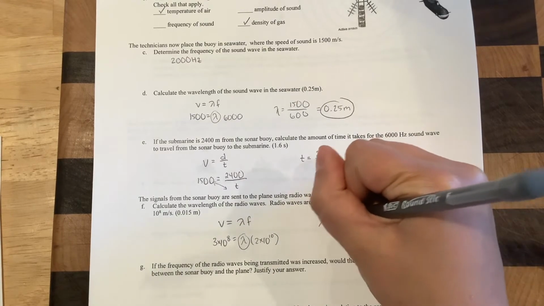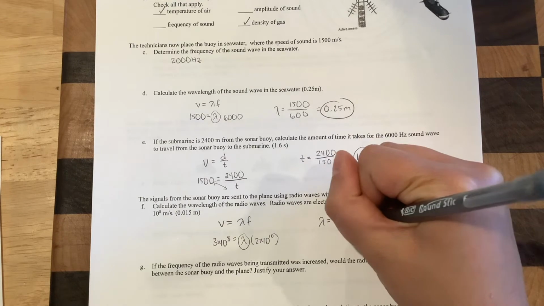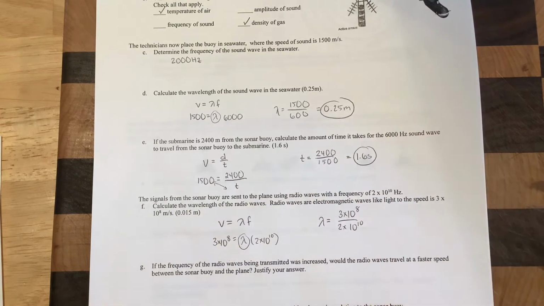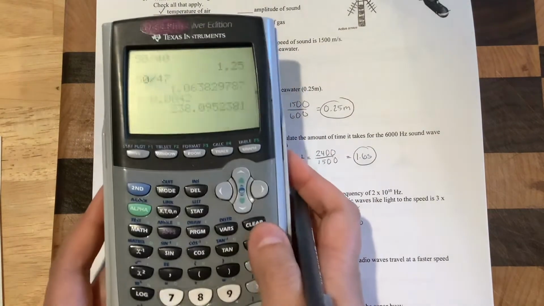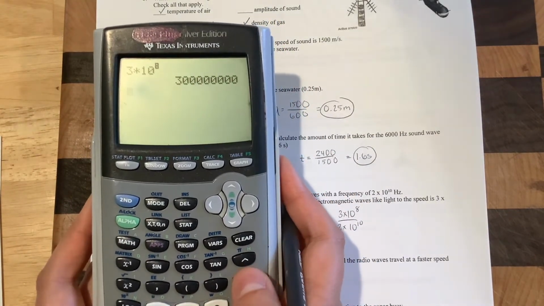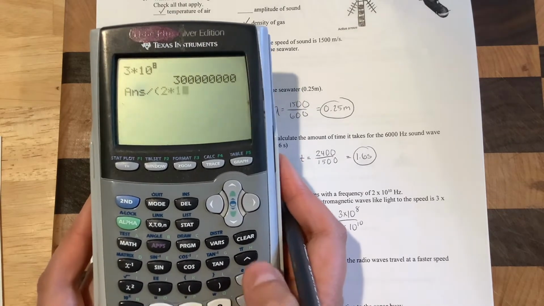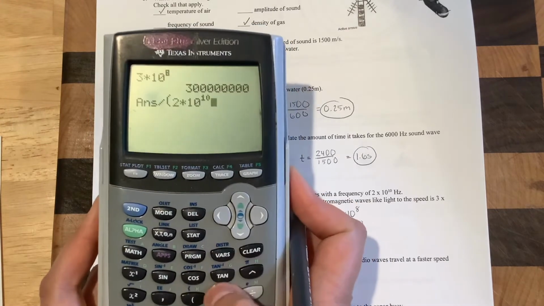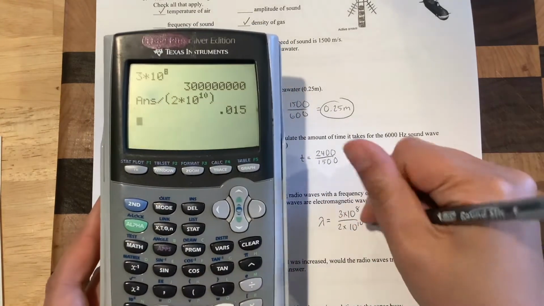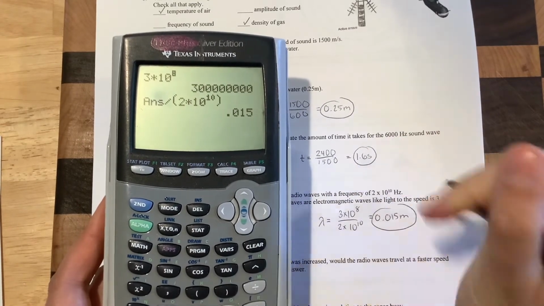If I divide it out, so lambda's on its own, that's 3 times 10 to the 8th over 2 times 10 to the 10th. And just be careful if you're doing this on a regular calculator and not in Desmos. 3 times 10 to the 8th, don't need any parentheses, that number looks good. But when you divide, you want to make sure the 2 times 10 to the 10th is in parentheses. That gets you the correct number. And just so you see it, what if I forgot?